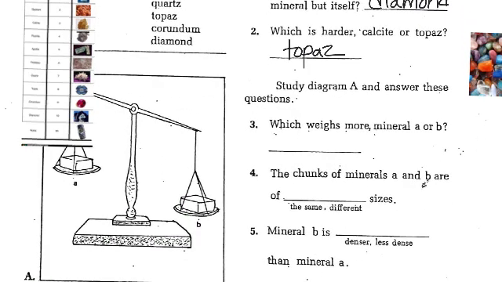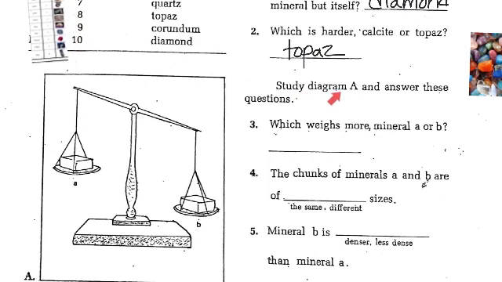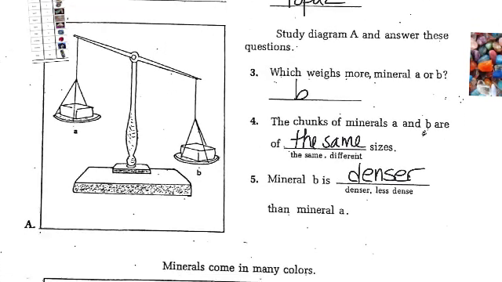So study diagram A and answer these questions. Which weighs more, mineral A or B? So here we have mineral A and we have mineral B. And if you notice, they are the same size and they are the same shape. So which one weighs more? So looking at the scale here, we know that B weighs more. And so the chunks of minerals A and B are of the same size, but mineral B is denser than mineral A. So the materials inside of it are a lot denser, so they have more weight, more volume, more mass.